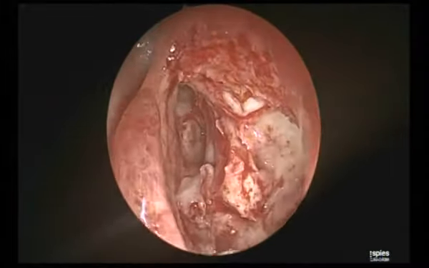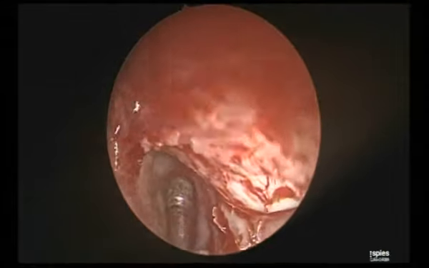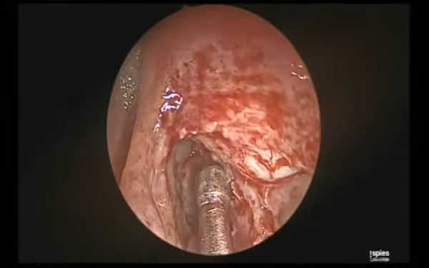See, what I have done is the irrigation. You have flushed, so that it takes away the blood stains and makes your field look better. Can you remove this?